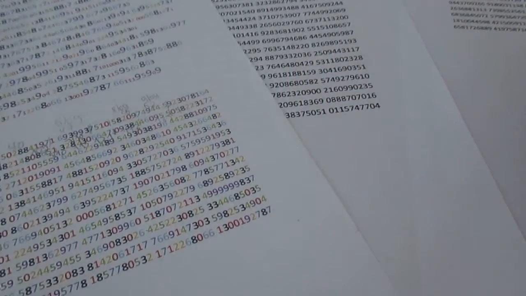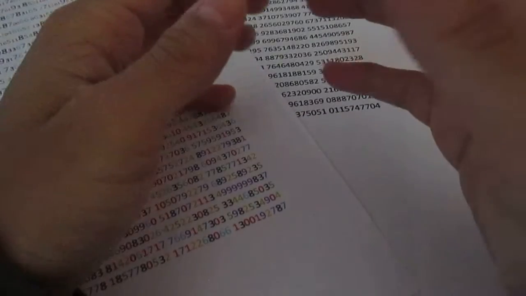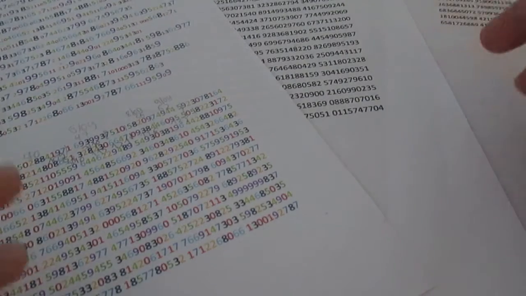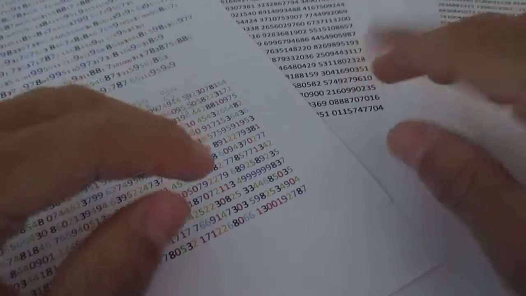Of course, I only have pi, exponential, and square root of 2, but I could print out the golden ratio paper that I made. And of course for square root of 3, I know only 2 decimal places. I started learning, but I didn't continue. Don't know why.